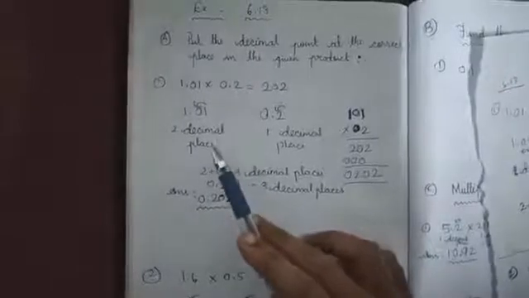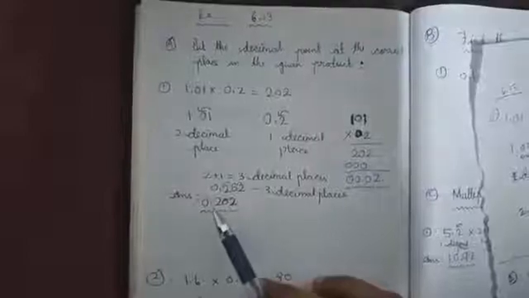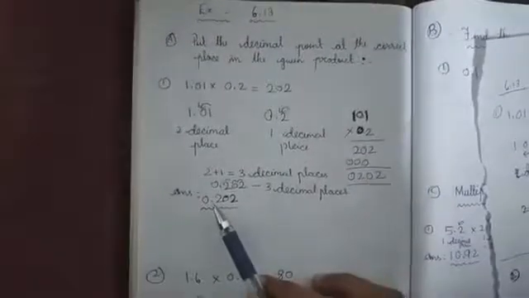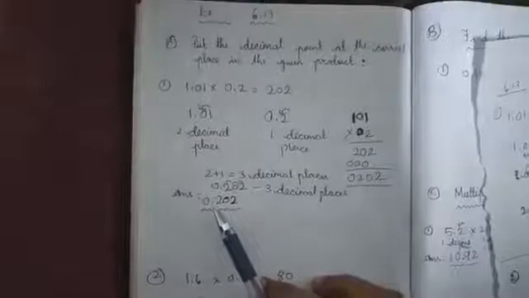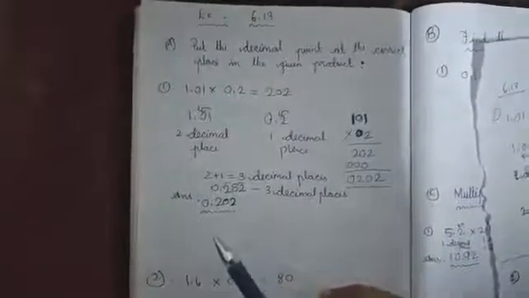The next step is to count the decimal places on both sides, then the total decimal places, and in the answer count the decimal places and put the point. So the answer is 0.202. That is the first sum of section A.